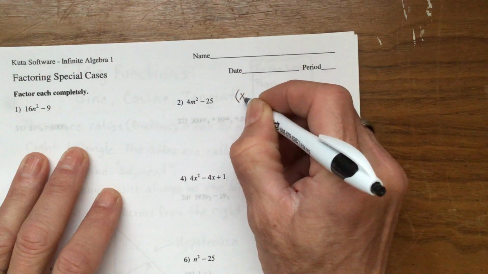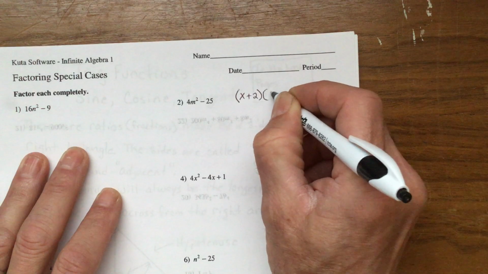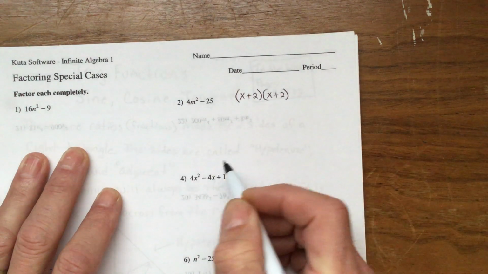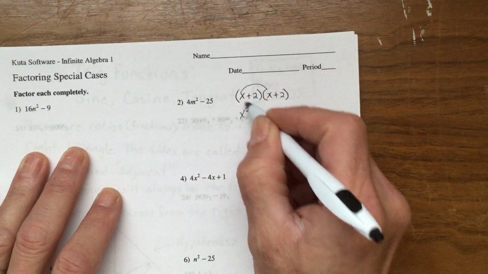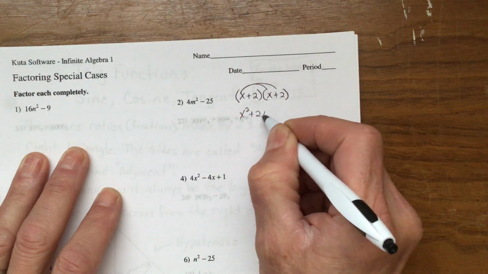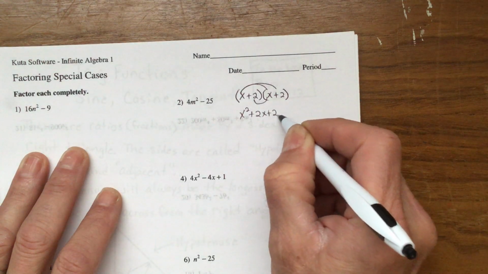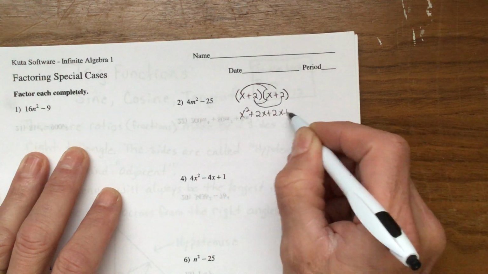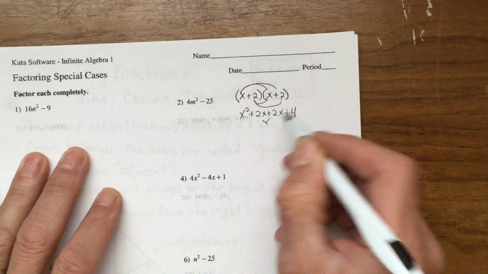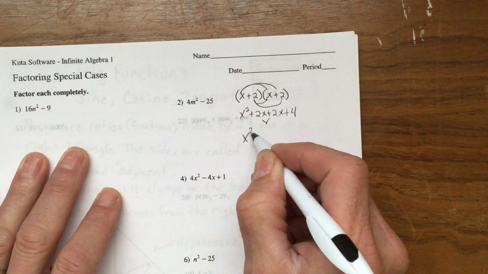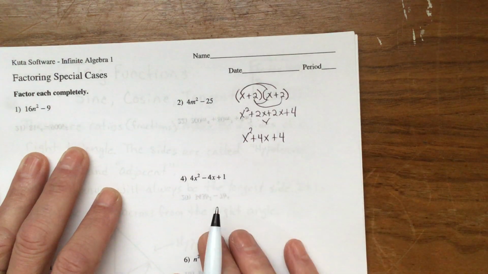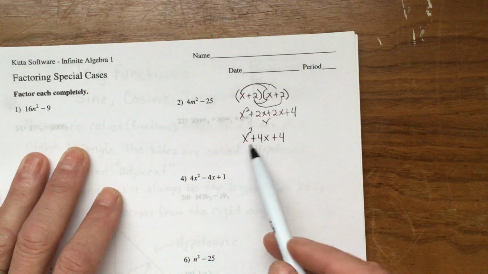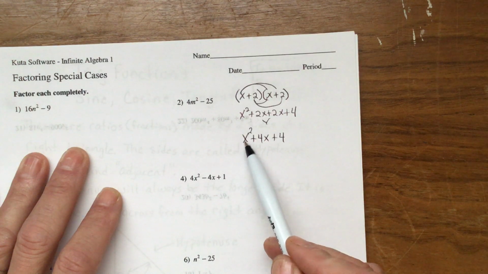So if I have x plus 2 times x plus 2, and I use FOIL to multiply that out, x squared plus 2x plus 2x plus 4, and then combine the 2 here in the middle, I get x squared plus 4x plus 4. And you'll notice that the beginning term, x squared, is a perfect square.